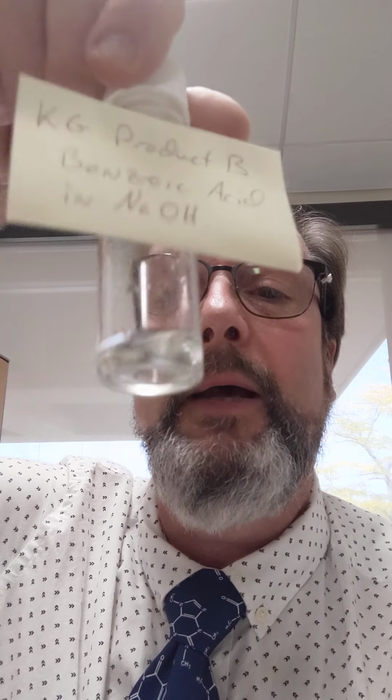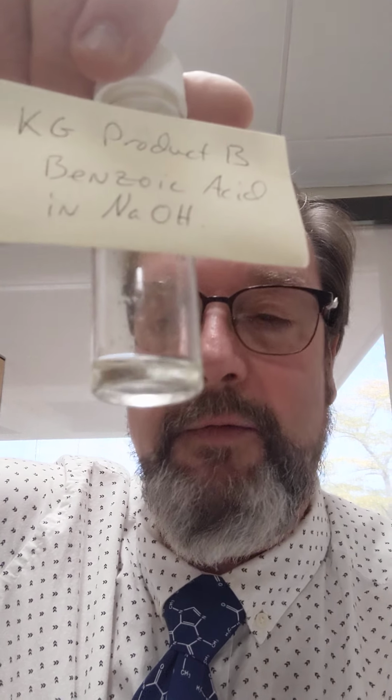The second compound was benzoic acid, and it was separated by treatment with sodium hydroxide. Now this is the sodium hydroxide solution of benzoic acid. It actually has to be acidified to convert to benzoic acid.